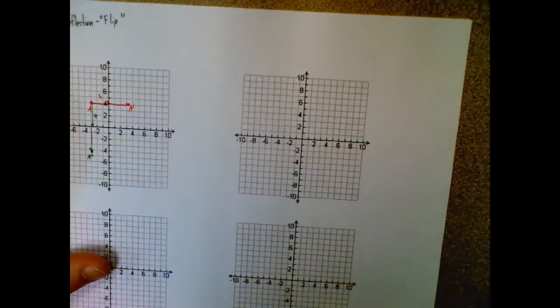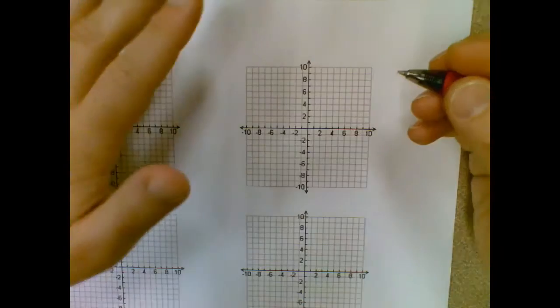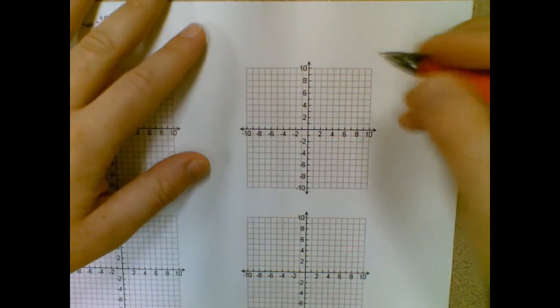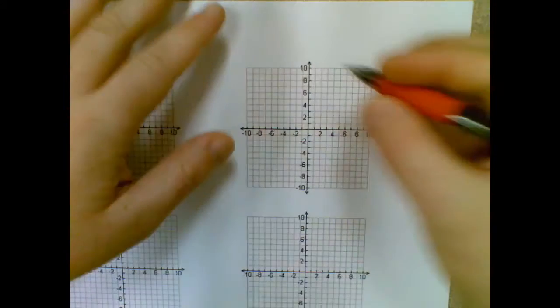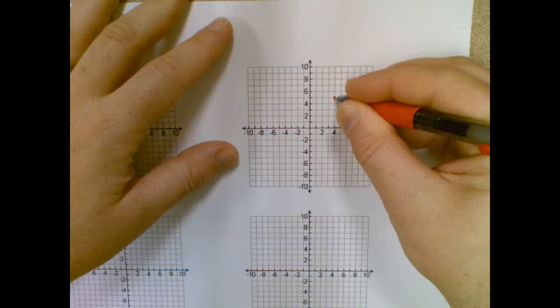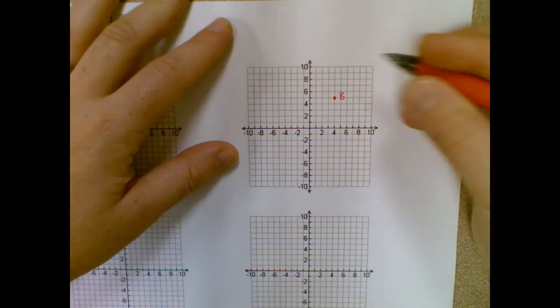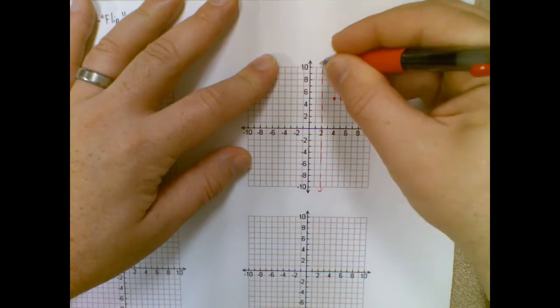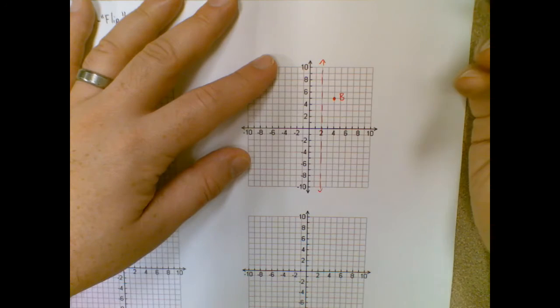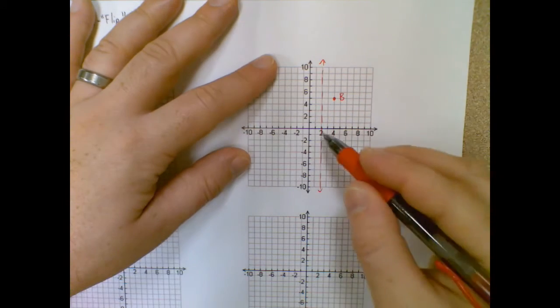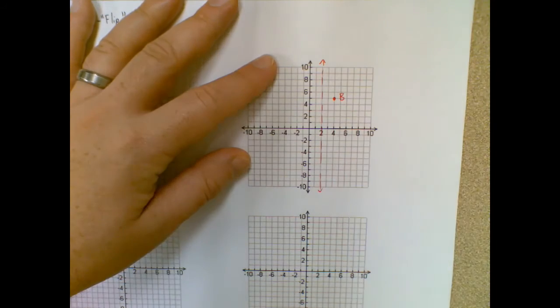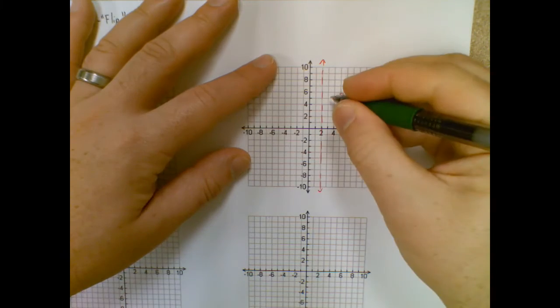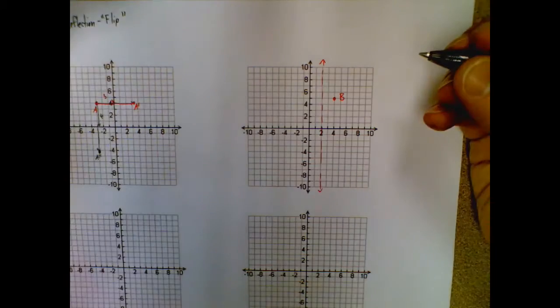Now, sometimes you may not be reflecting over the axis, but it works very similarly. So if I have a point here, well, let's call this one B, and say I want to flip it over this vertical line instead of my y-axis. Okay, so I'm going to flip this over the line x equals 2. It's the same process, but I'm not counting how far I am away from the axis anymore.